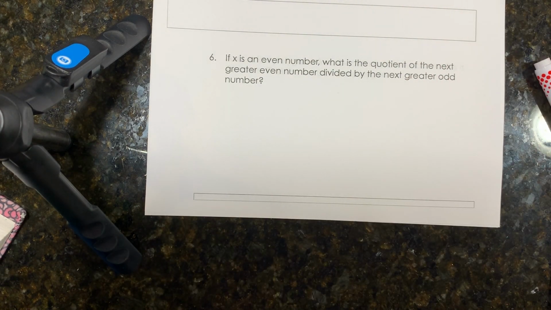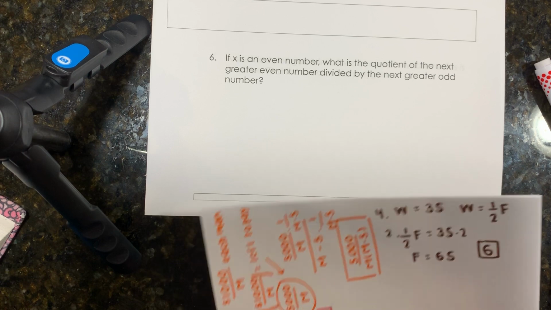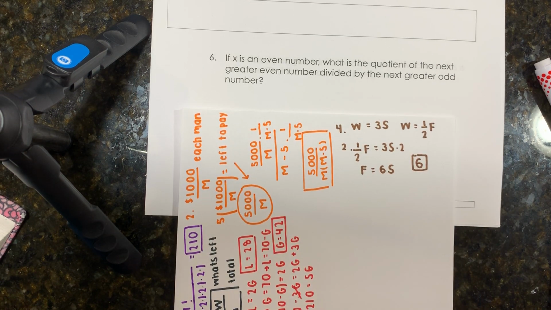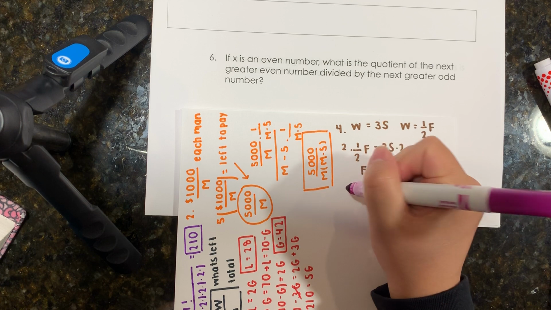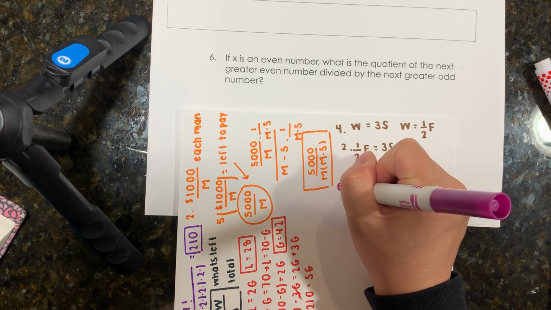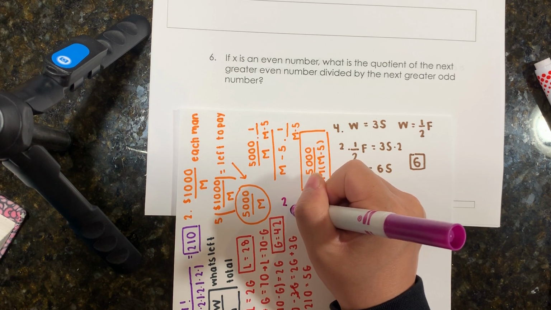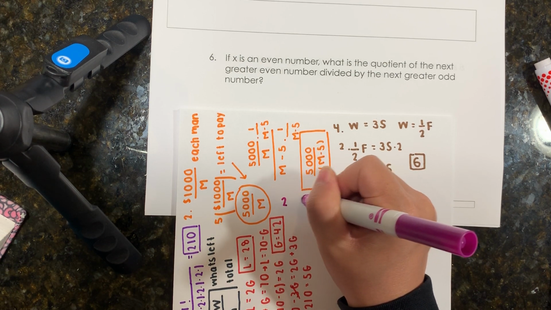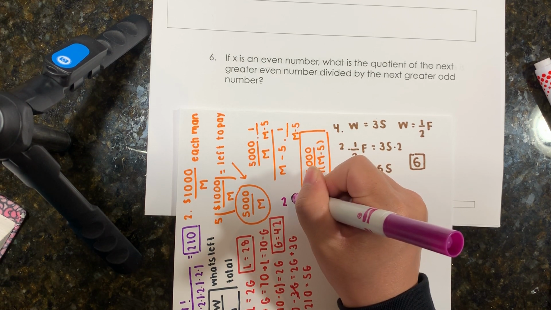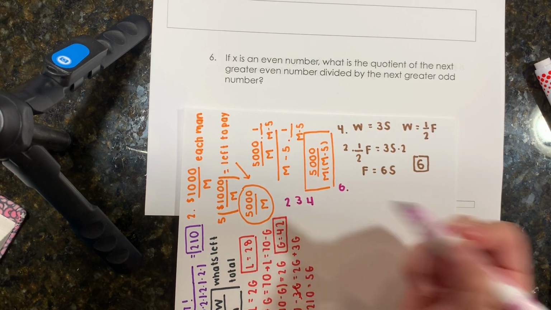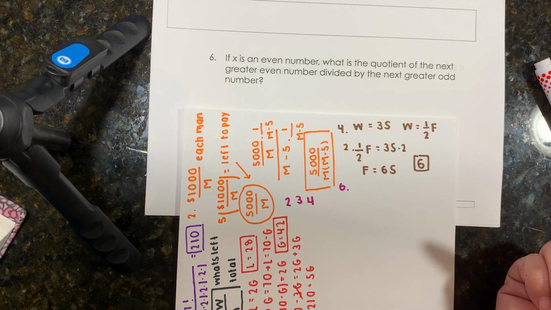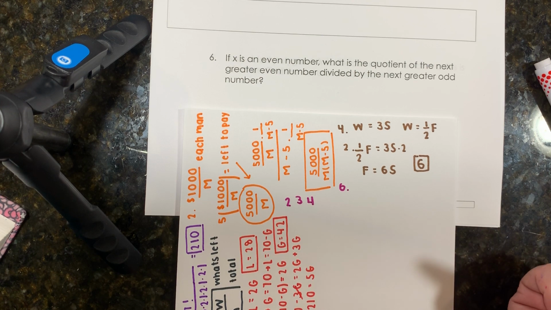Now looking at number 6, if x is an even number, what is the quotient of the next greater even number divided by the next greater odd number? Okay, so this one's another concept review. If you are at an even number, so let's say you have 2, what do you need to add to 2 to get to the next even number? And that would be 2.